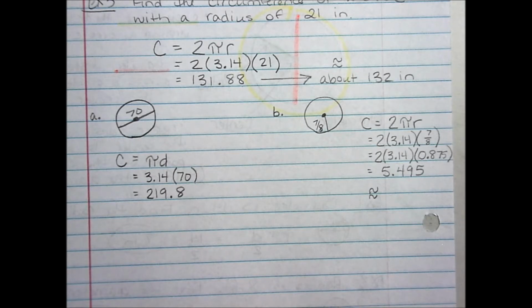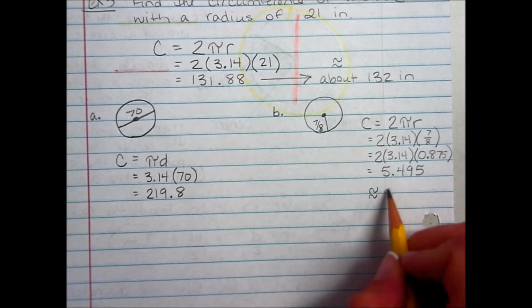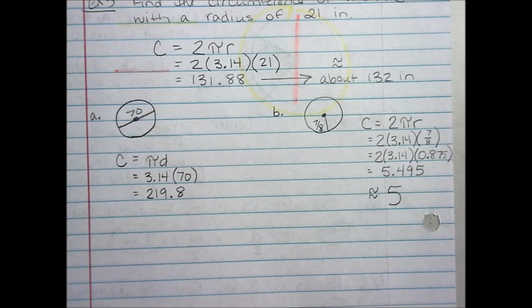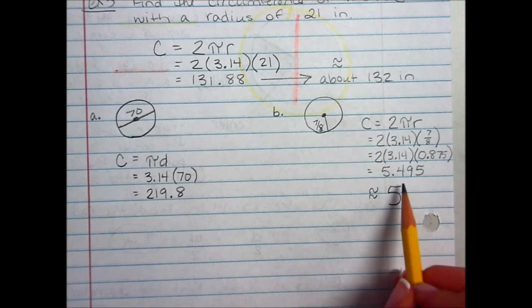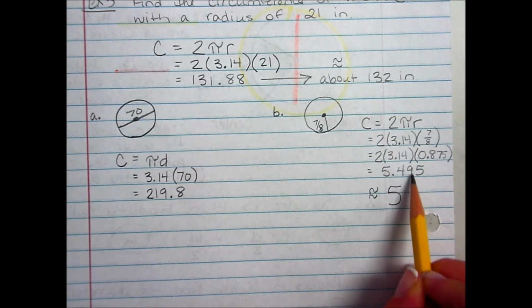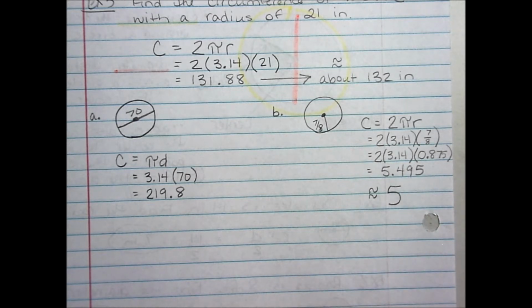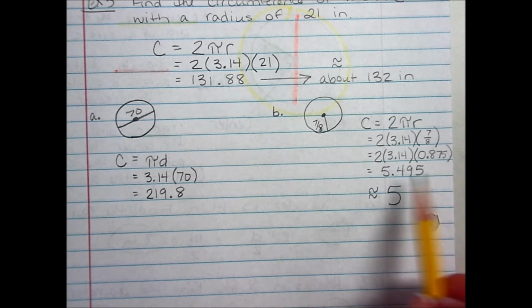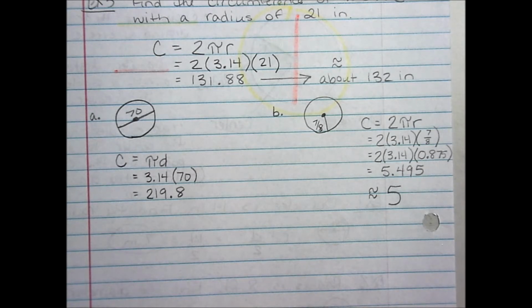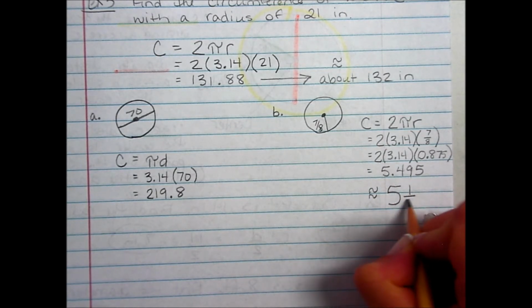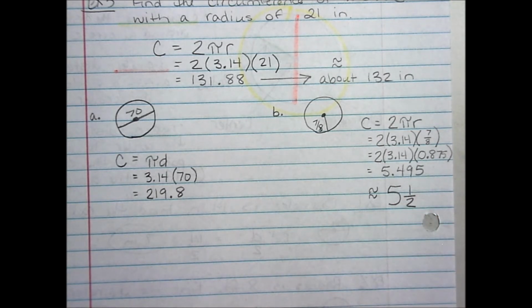Okay, so my whole number is 5. Now I'm going to estimate for my fraction part. What would this 9 do to this 4? Bring it up to a 5. So then what would my fraction part estimate be? If it was 5.5, 1... say it, Reagan. 1/2. 5.5 is our estimate.